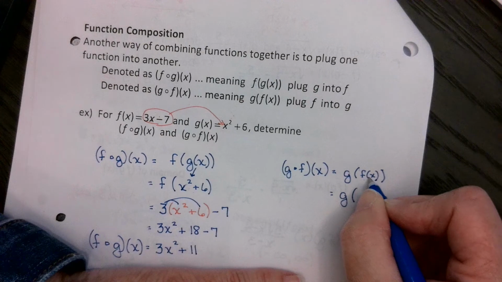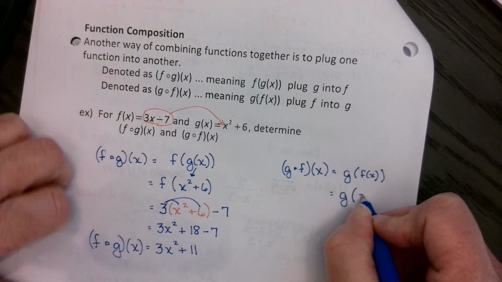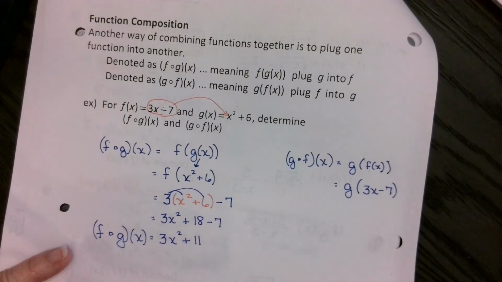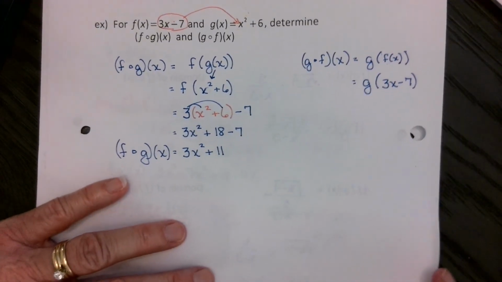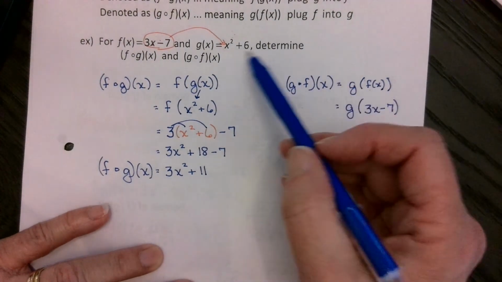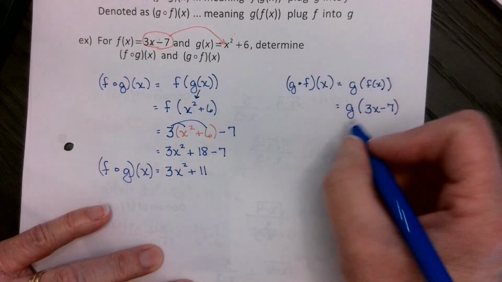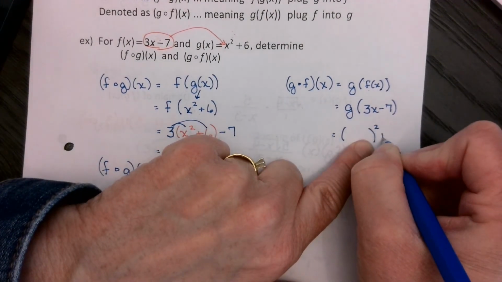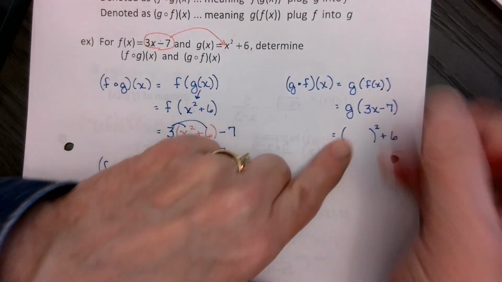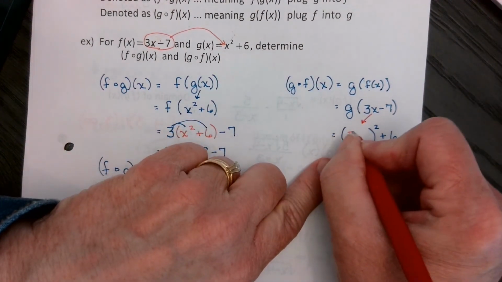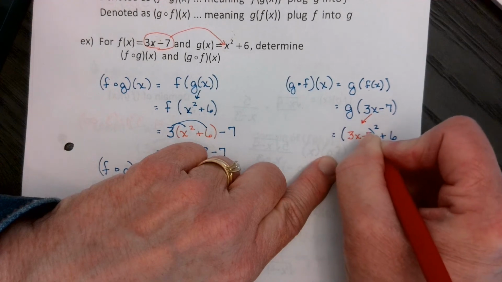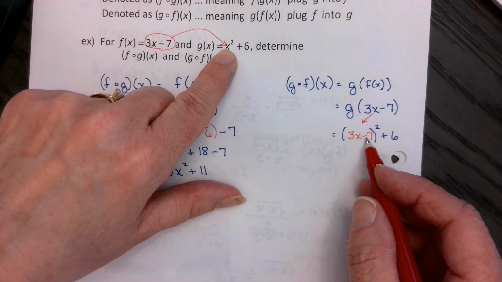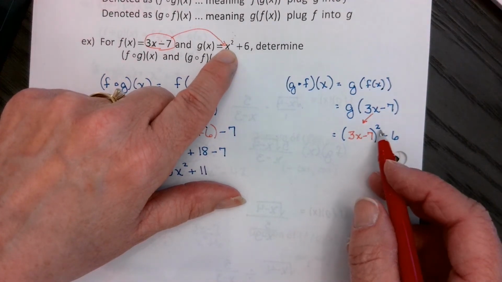My input is my f of x, which is 3x minus 7. All right, so that means I take my g function, which looks like this. I take out my x, and for x, I'm putting this in for it. So I'm replacing this x with 3x minus 7. So I have 3x minus 7 quantity squared plus 6.